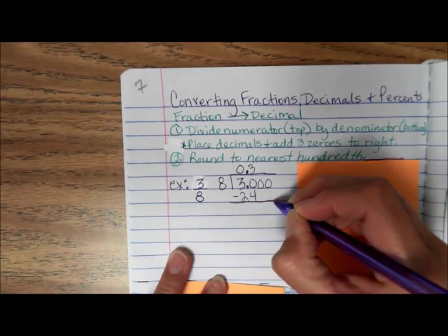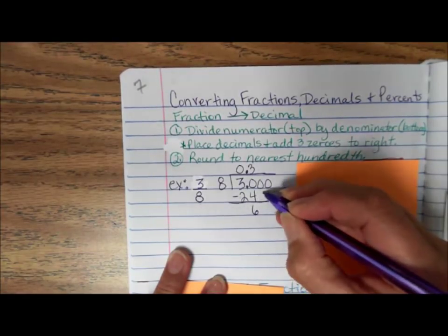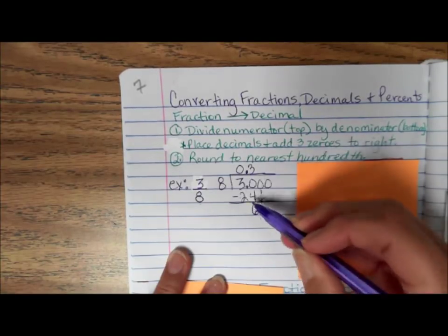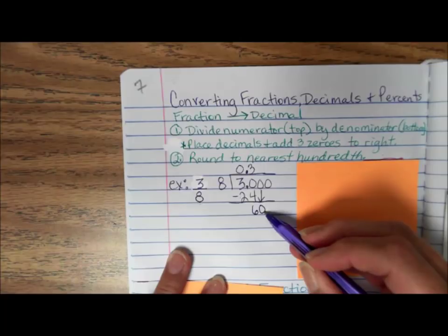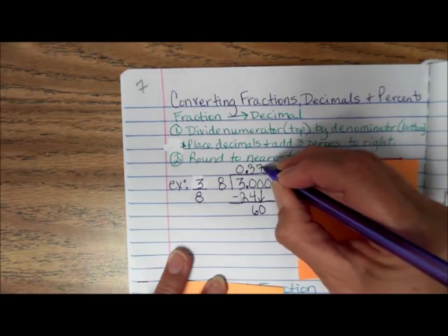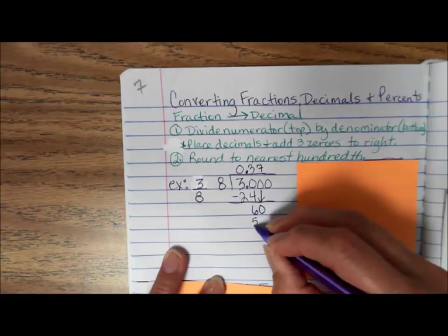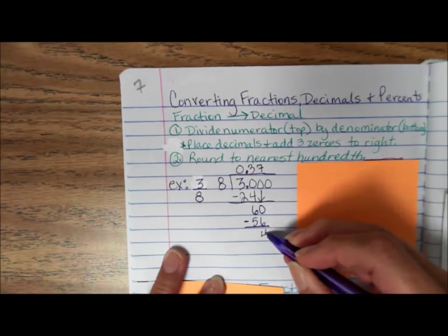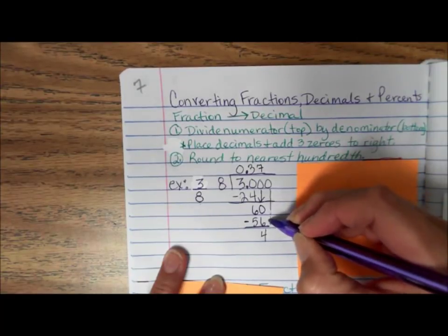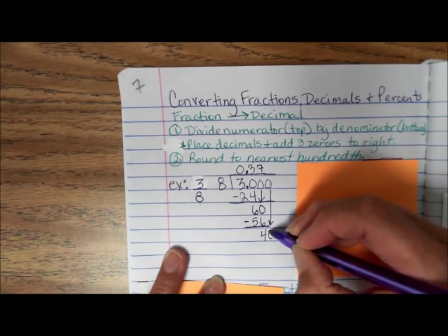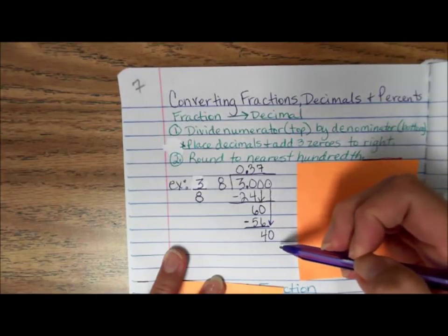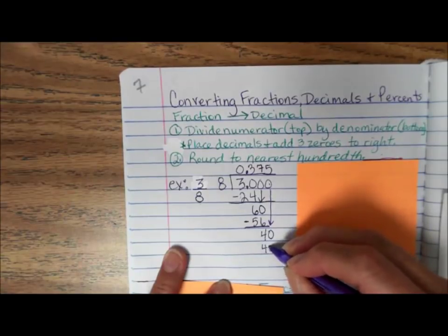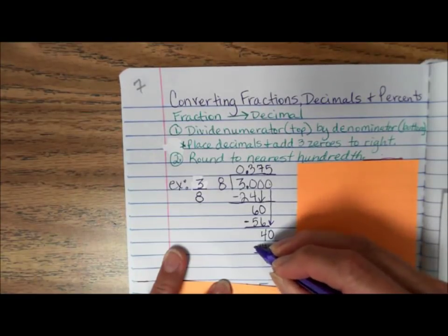And when we subtract, we have 6 left over, and we bring down that next 0. And then 8 goes into 60 how many times? 7 times. And 8 times 7 gives us 56. Subtract, we get 4, and then, oh, I'm so sorry, we get 40 because we bring down the last 0. And 8 goes into 40 5 times, and 8 times 5 is 40. You have a remainder of 0. All right, so we're done.